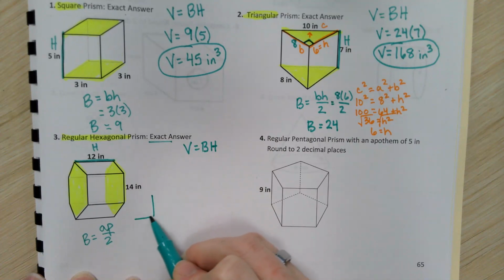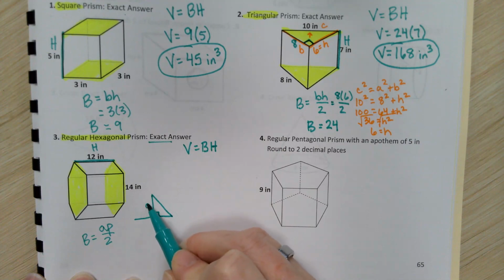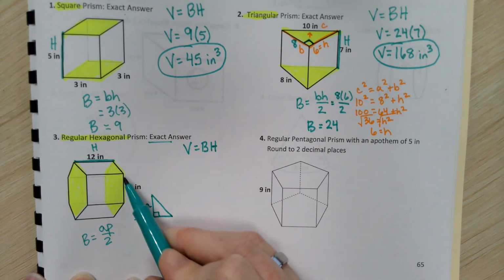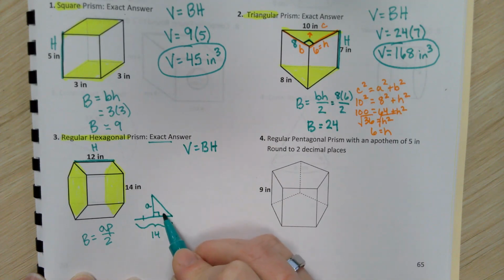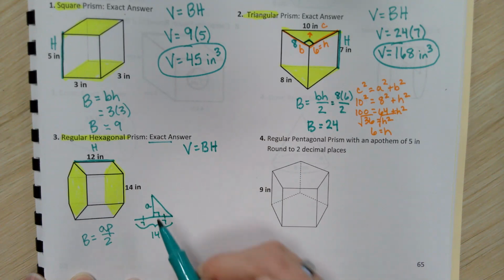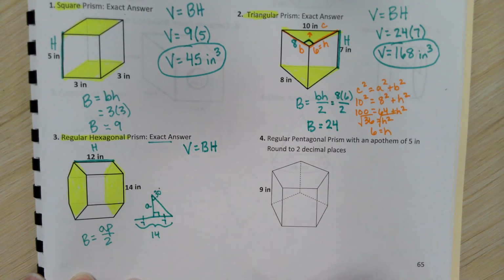so I'm going to pop out to the side here and draw my little triangular picture for working on finding the apothem. Since the side of the hexagon is 14, I can label that down here at the bottom and go ahead and split that in half, 7 and 7. The angle at the middle there is going to be 30 degrees in a hexagon.